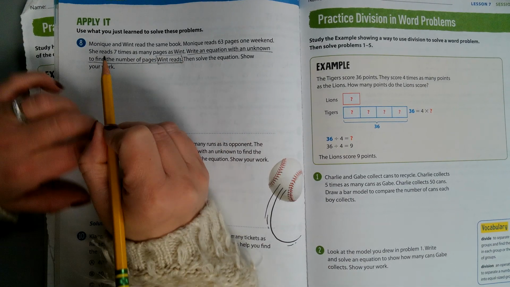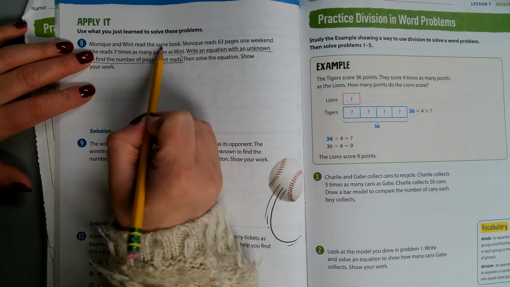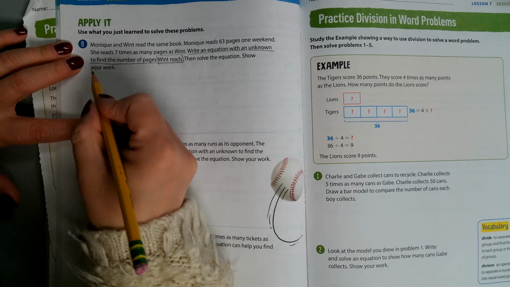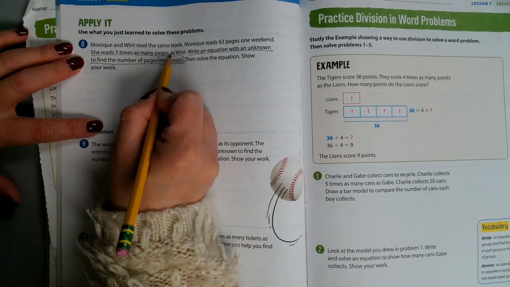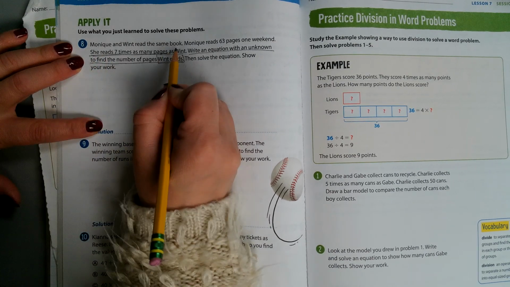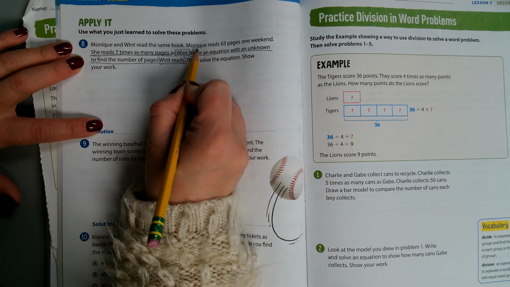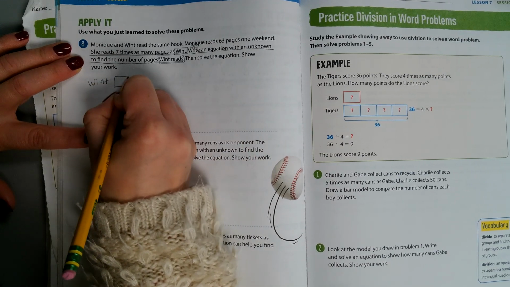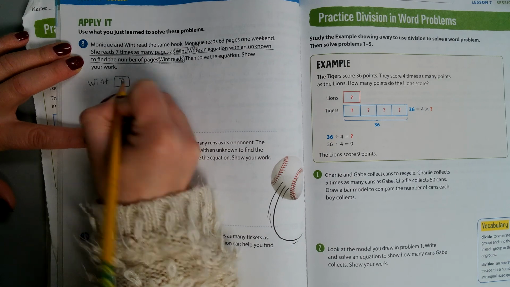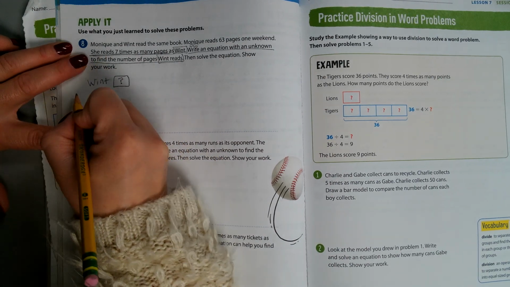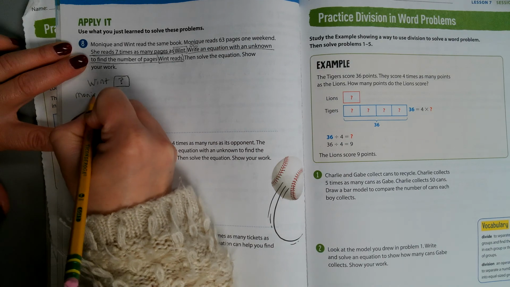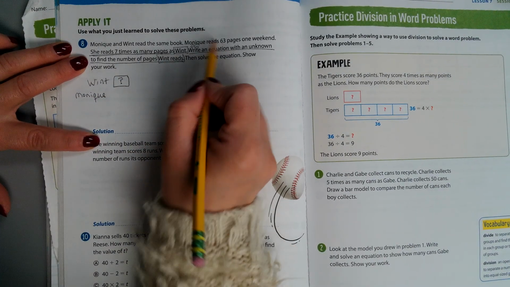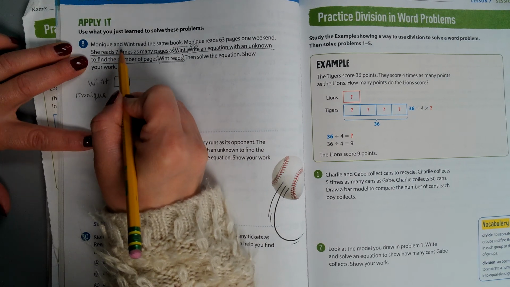Okay. Well, let's see. Monique and Wint read the same book. Monique reads 63 pages one weekend. She reads 7 times as many pages. So we know that Wint is our OG, but we do not know how many pages he read. We know Monique read 63 pages, and that is 7 times more than Wint.